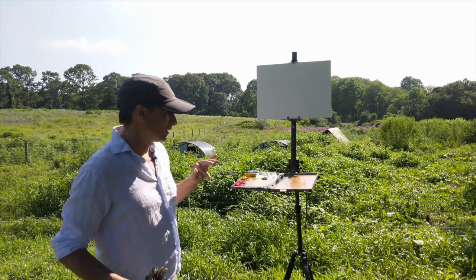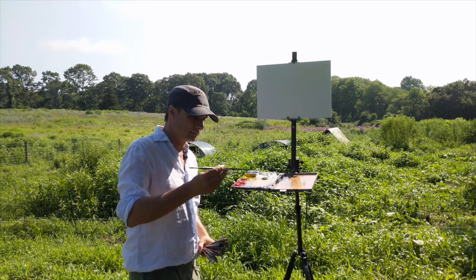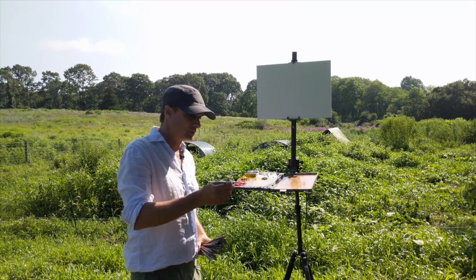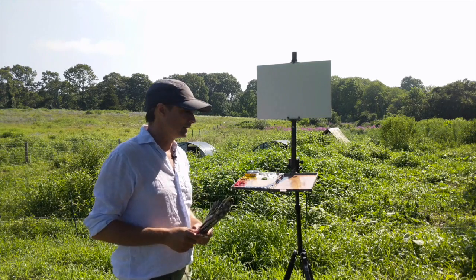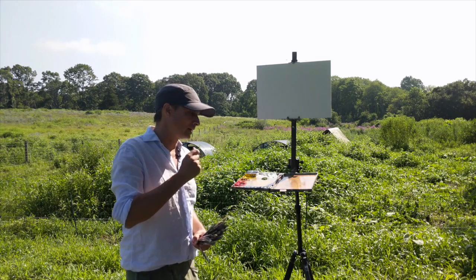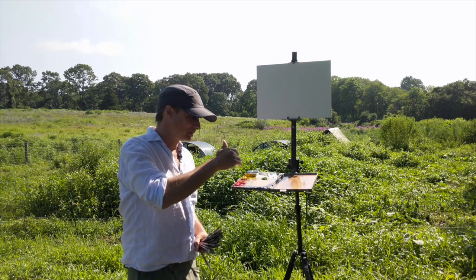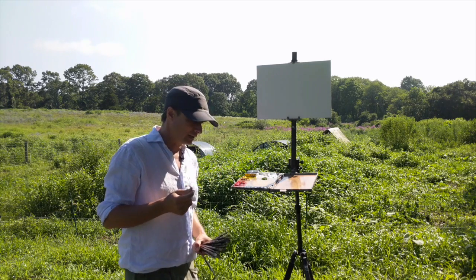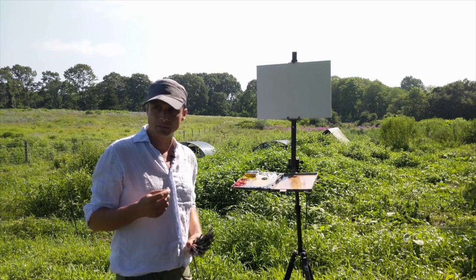I use what's called a chromatic palette, and it's just the idea that it's basically just the primary colors. So I'm using a titanium white instead of a lead white. It's a slower drying white. It covers really well. I use Williamsburg for a lot of my colors. I like it because it's stiff enough and has a high pigment to oil ratio.